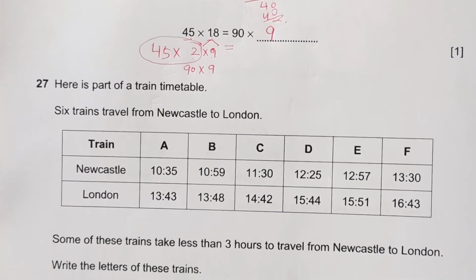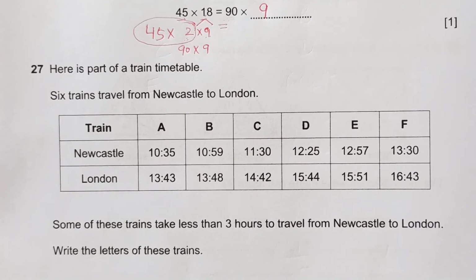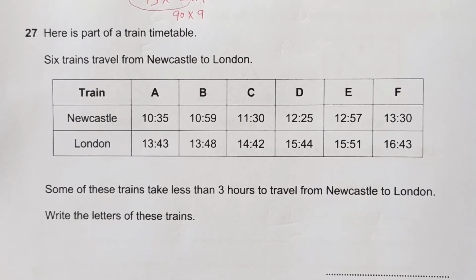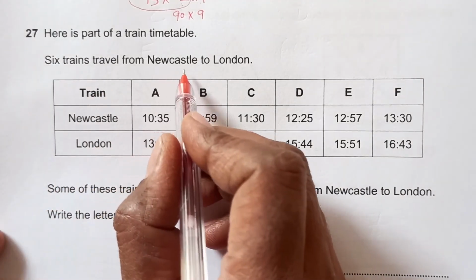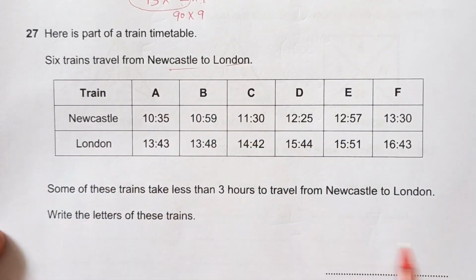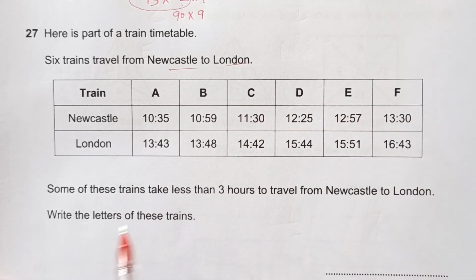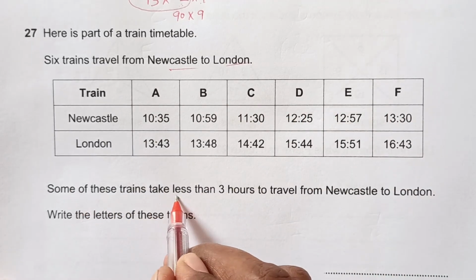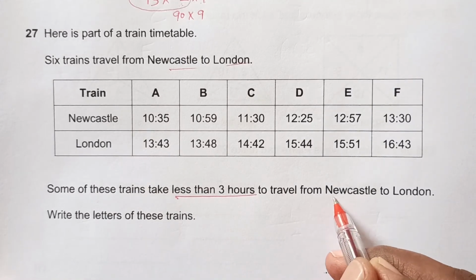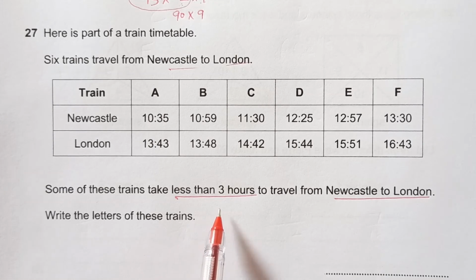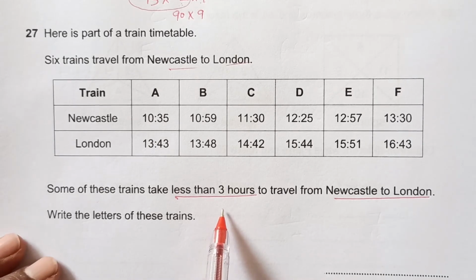Now number 27, a bit tricky. Here is a part of a train timetable. 6 trains travel from Newcastle to London. So we have 1, 2, 3, 4, 5 and 6 trains. Some of these trains take less than 3 hours to travel from Newcastle to London. Write down the letter of these trains. Less than 3 hours.